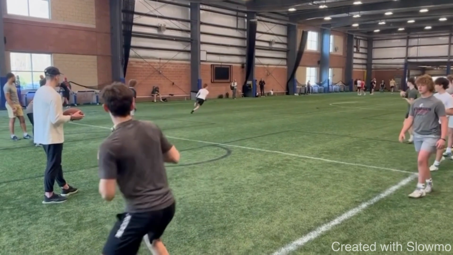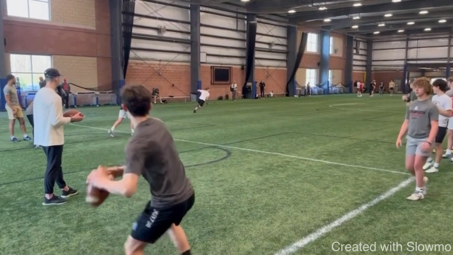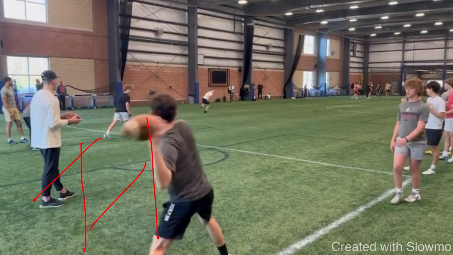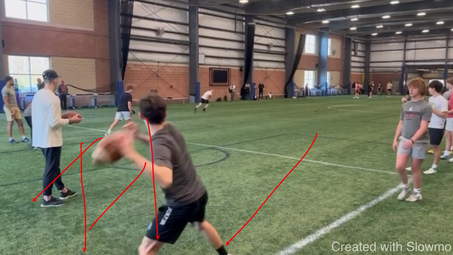So let's watch when this guy goes to throw. He's got his weight back. He's in a good position. He's taking the football back like he should be, but on the foot strike, he doesn't overstride, I would say. He has improper weight distribution.